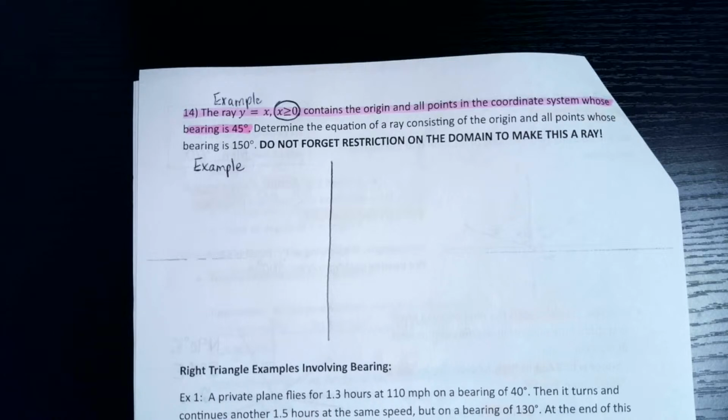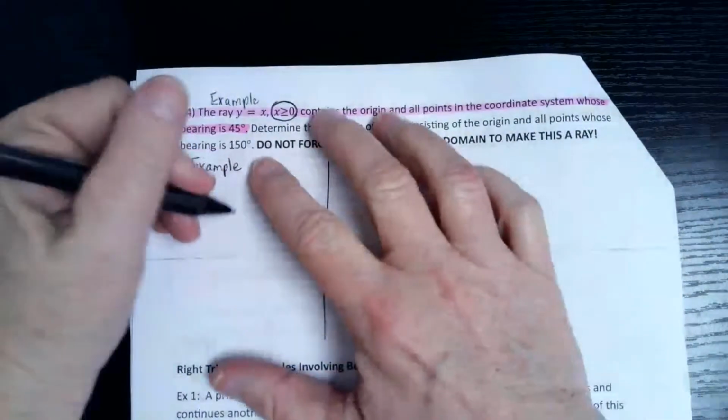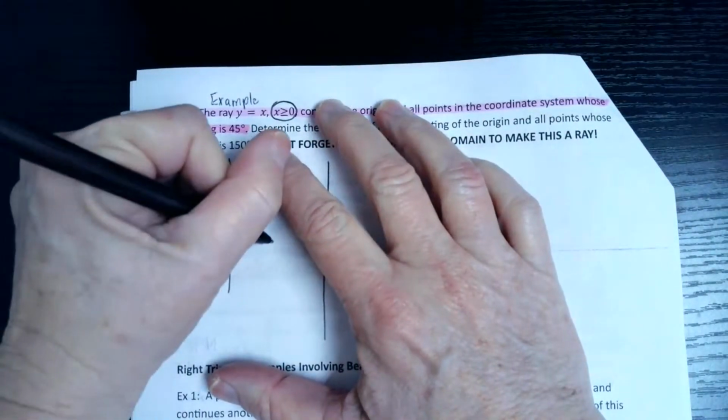X is greater than or equal to 0. Thank you, Captain Obvious. You read very well. All right, tell me what that means to you. If X is greater than or equal to 0, what are they trying to say? Quadrants 1 or 4, right? We are in quadrants 1 or 4 because our X values can only be positive, right? So as I am going to draw.